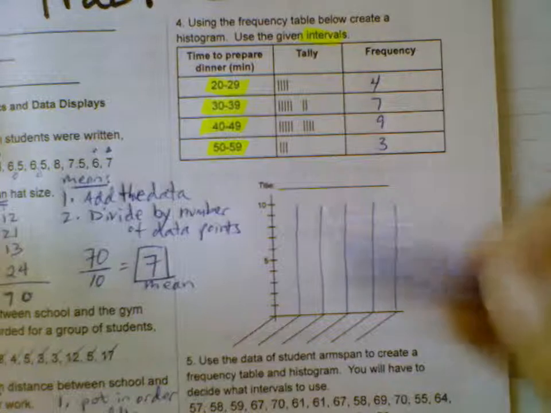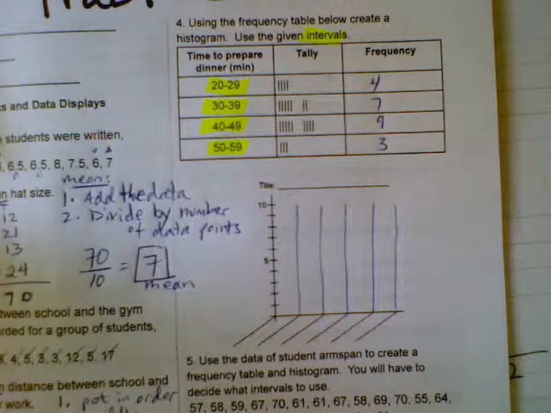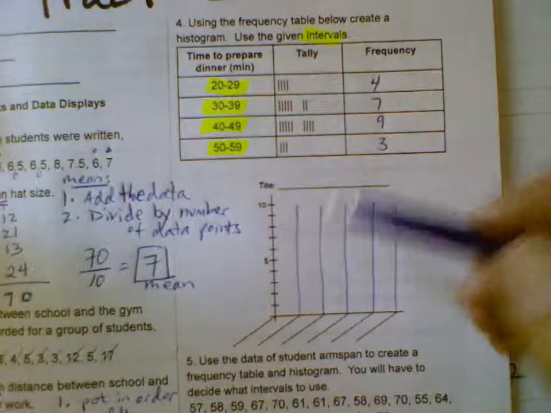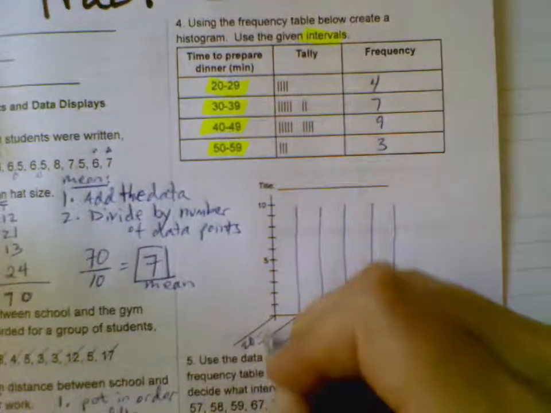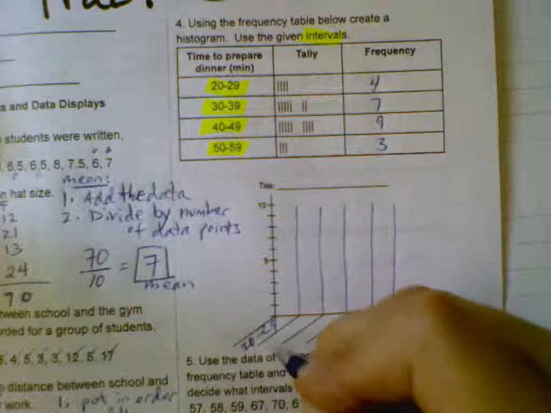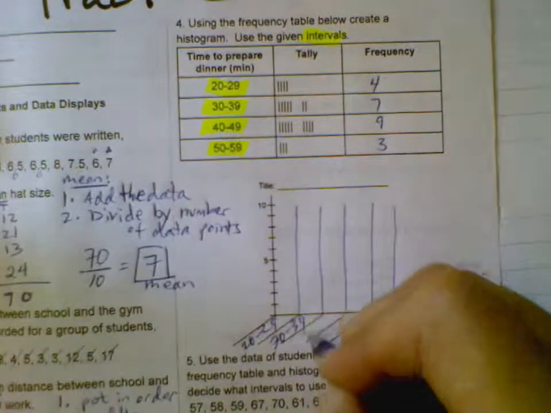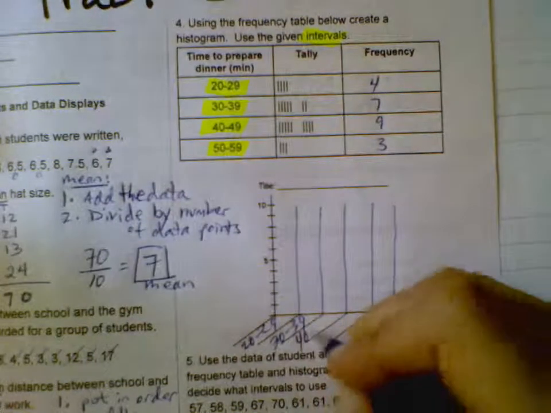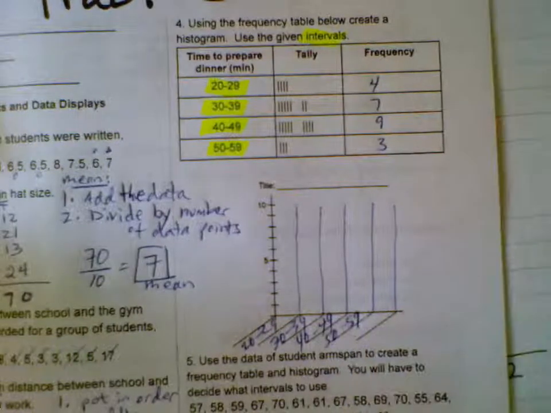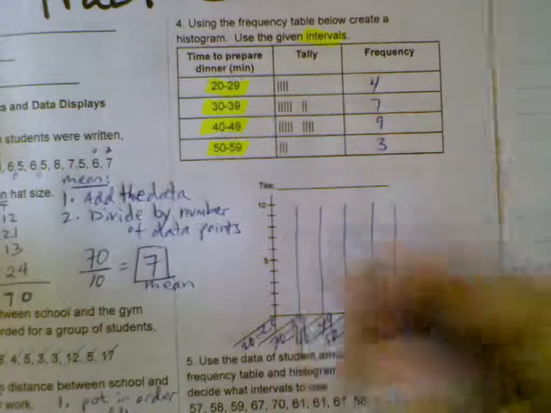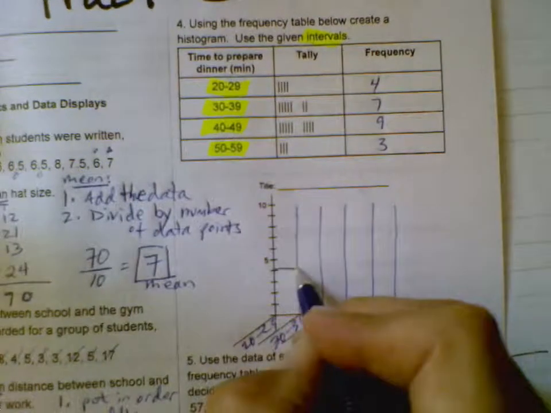I drew some vertical lines here just to give myself some structure to make my histogram. And now I'm going to record the intervals down here. So I've got 20 to 29, 30 to 39, 40 to 49, 50 to 59. Okay, so in the 20 to 29 interval, there was 4, so I'll go up to here. I'll make 4.